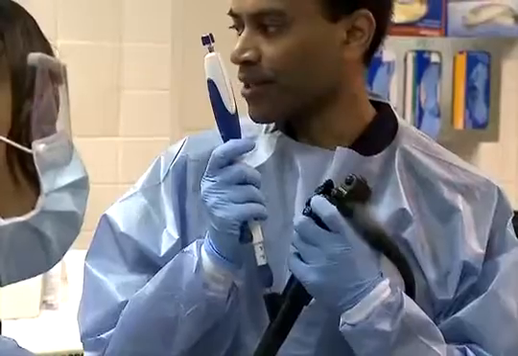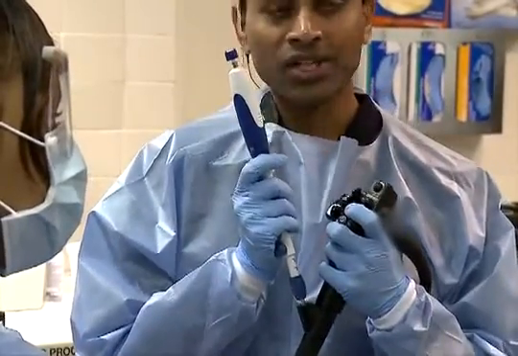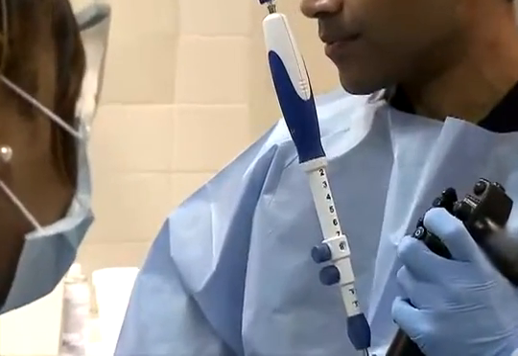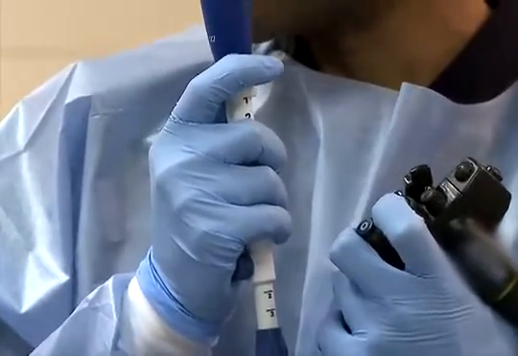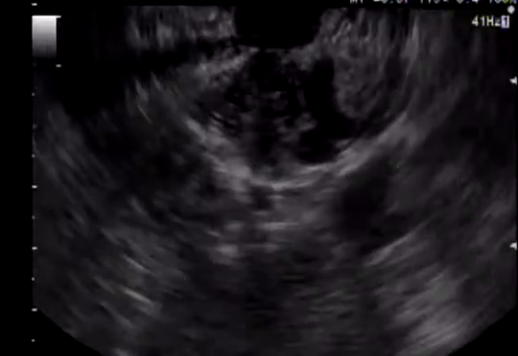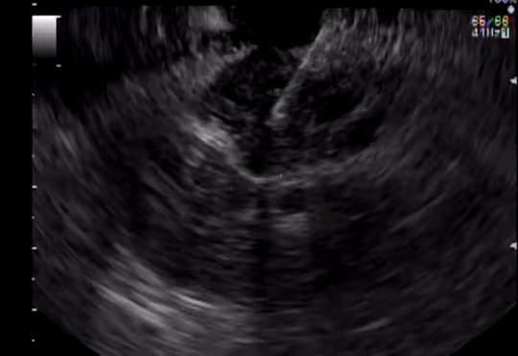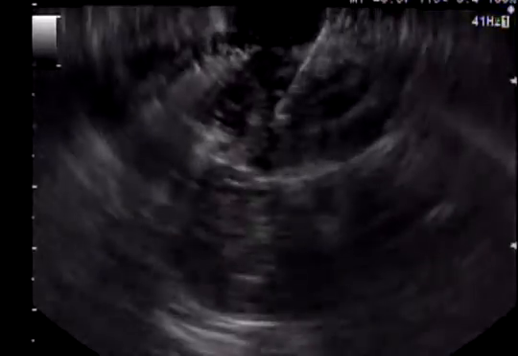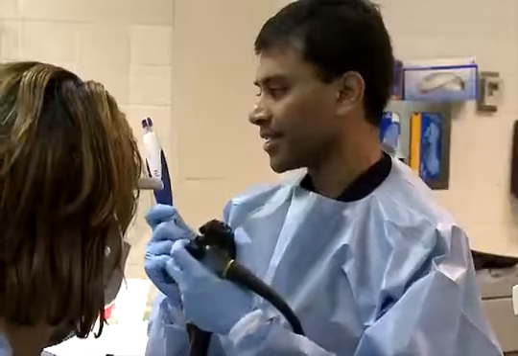Now with the mass in position and the needle out of my sheath, I'm going to use my elevator a little bit to get the lesion exactly in position I want it, and I'm going to advance my needle into this mass. It's going to be a quick jabbing movement, and as you can see, the needle is already inside the lesion. Here is the tip of the needle, which is very echogenic, and here again is the mass. An important part of the EUS FNA needle assembly is the ability to visualize the needle within the mass at all times. Now since the needle is inside the lesion, I am now going to remove the stylet.